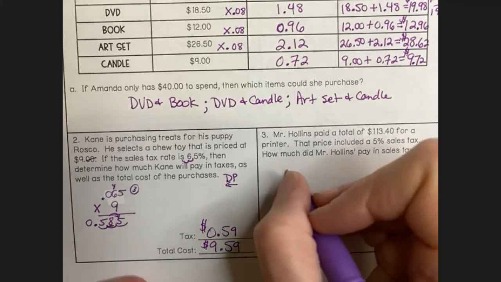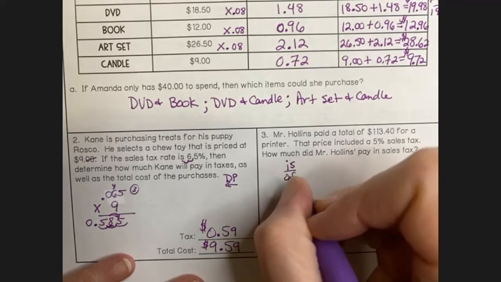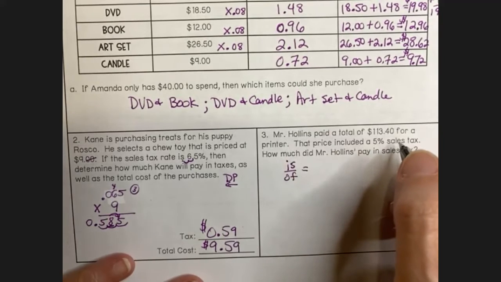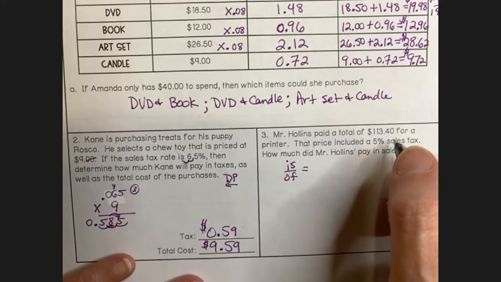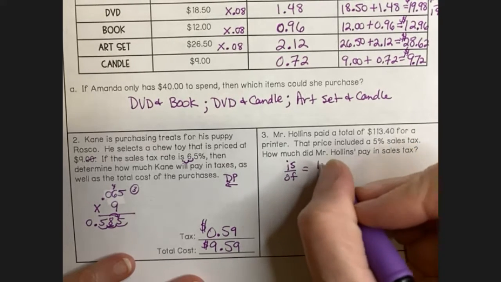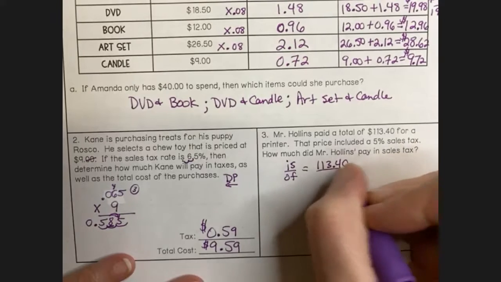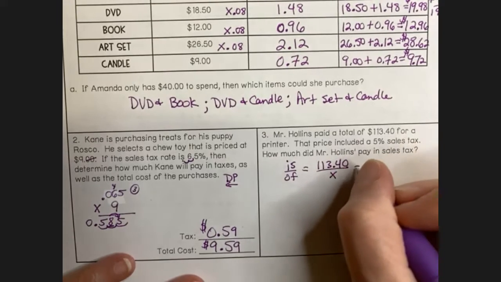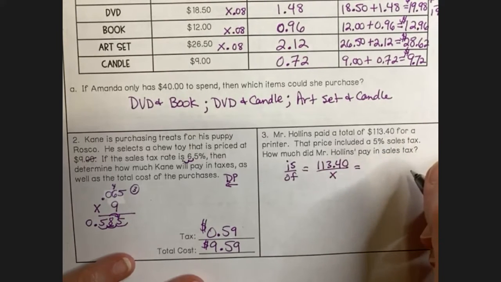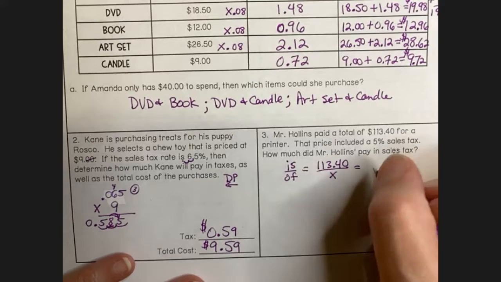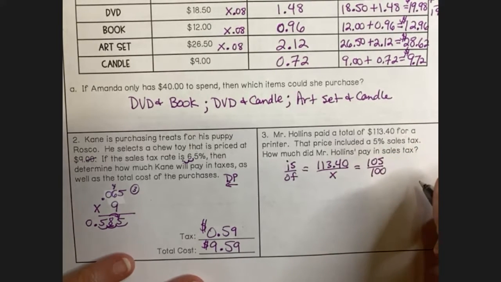So this one's a little tricky. Normally we say is over of, and is a part. In this case, we're trying to find the original, the amount of sales tax. So if he is paying this, of what, and this is where it can kind of get confusing. 100% would be paying the whole thing, but the additional 5% sales tax, so it's 105% that he's paying.